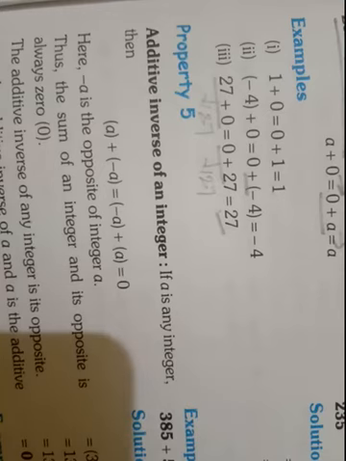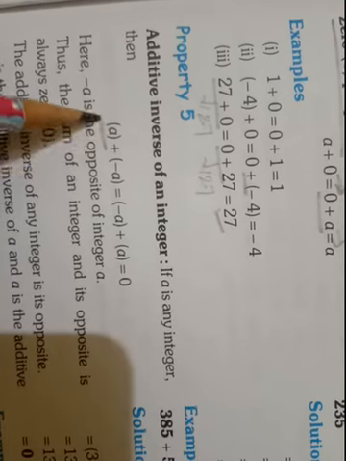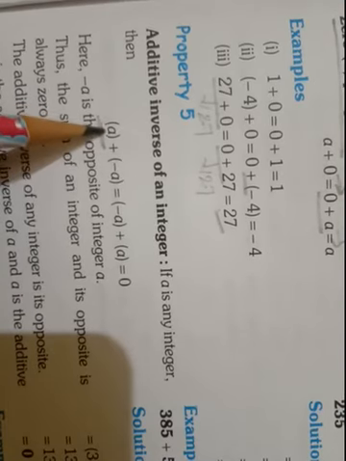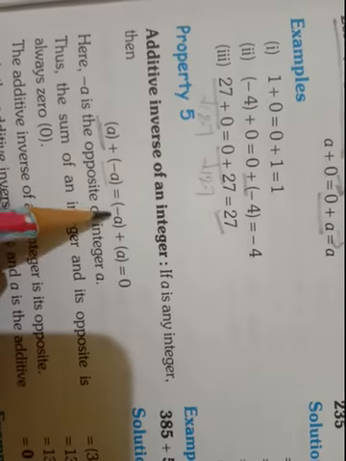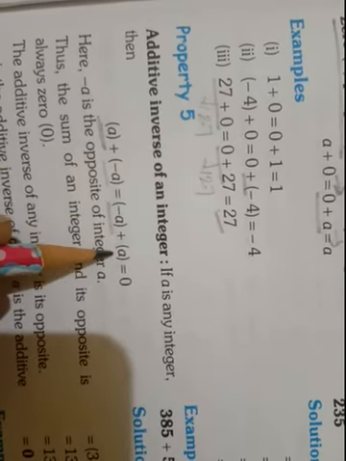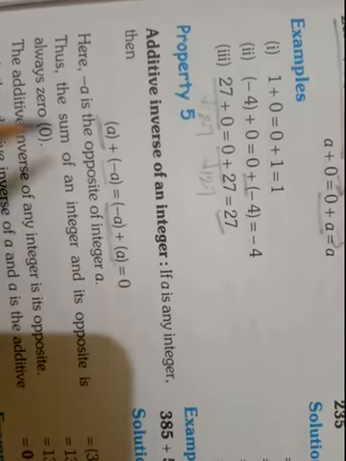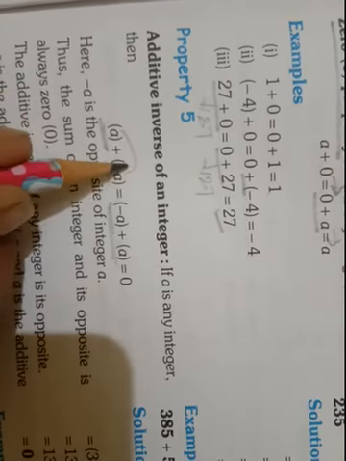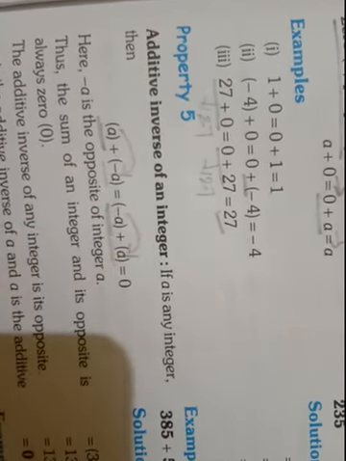ठीक है, suppose A is any integer. अब A कैसा इंटीजर है, पॉजिटिव इंटीजर है, तो इसका अपोजिट इंटीजर क्या होगा, माइनस A है. इन दोनों का सम क्या हो जाएगा, 0 हो जाएगा. अगर माइनस A नेगेटिव इंटीजर दिया गया है, then you want to take the positive integer and the sum of these two integers must be equal to what, 0. So for this, minus A is the additive inverse. माइनस A दिया गया है तो प्लस A is the additive inverse.